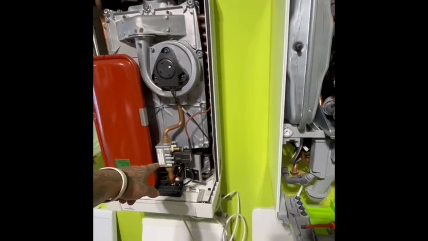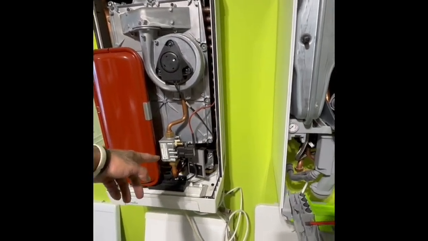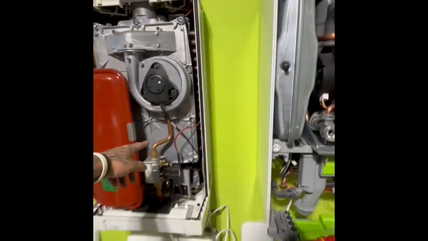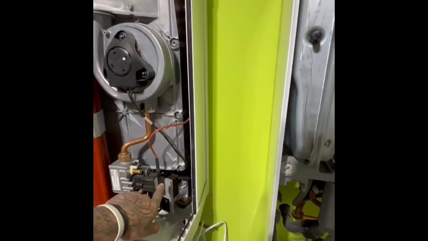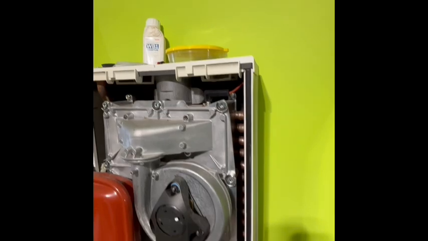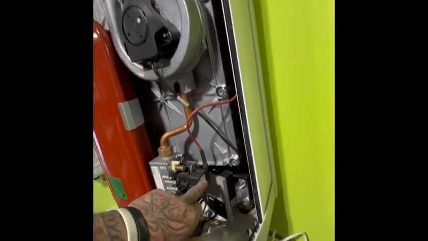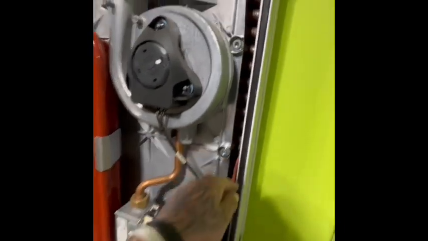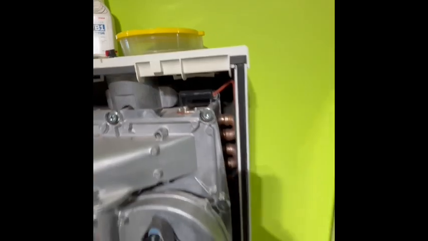Have we got voltage to the gas valve? Is the gas supply correct to the gas valve? Is it passing through the gas valve? Is the gas valve opening cleanly? Have we got voltage? Have we got spark to the ignition on this one? As you can see, this is an Intergas. Spark is generated off this little box on the side of the gas valve, which goes up there to the ignition electrode on the top of the burner.